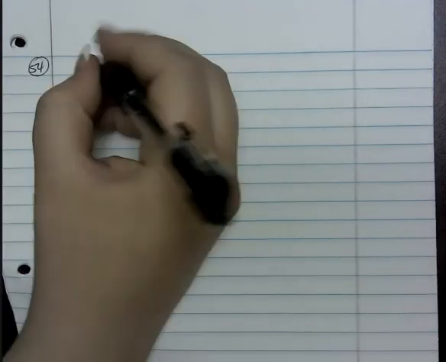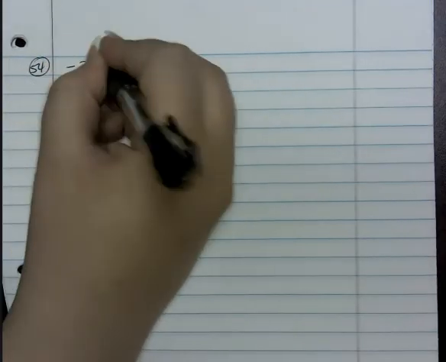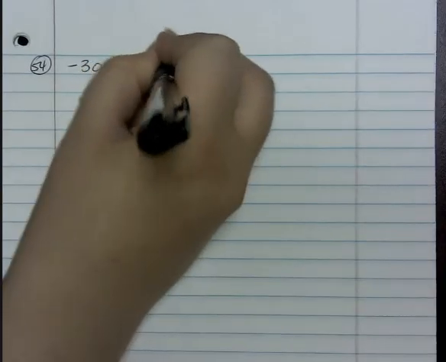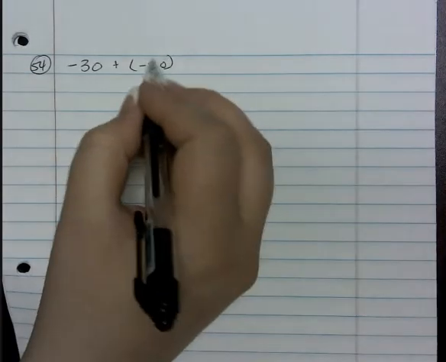Problem number 54 says I have negative 30 minus negative 20. So the rule is keep, change, opposite of negative 20 is positive 20.